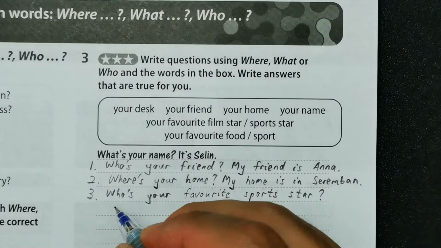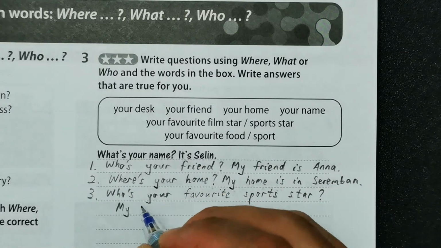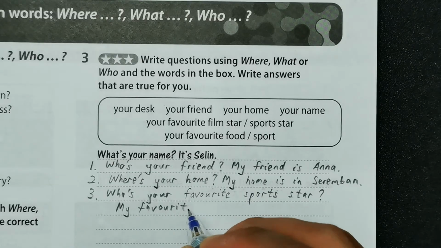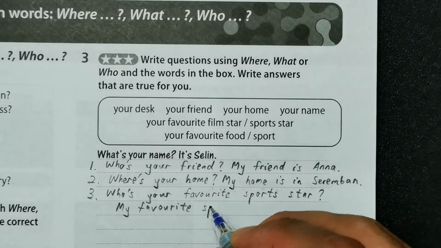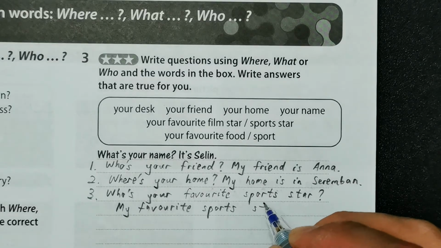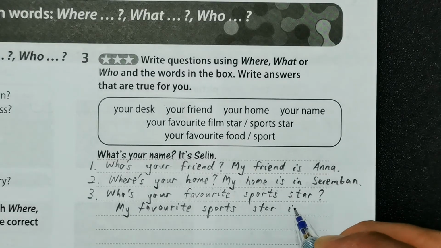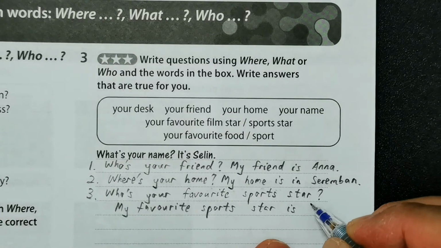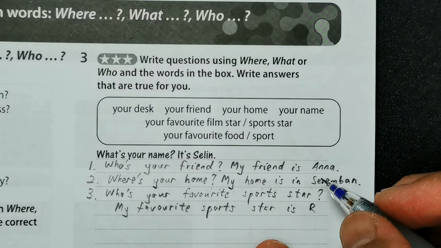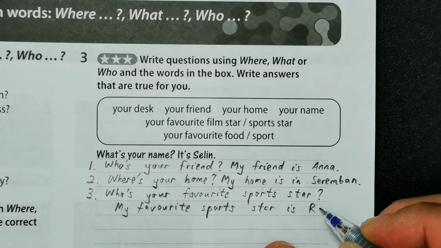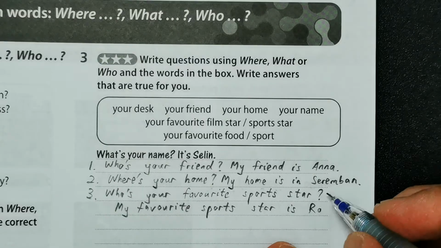You can say, "My favorite sports star is..." So maybe just a shorter answer. I know it's Cristiano Ronaldo, so I just write Ronaldo.